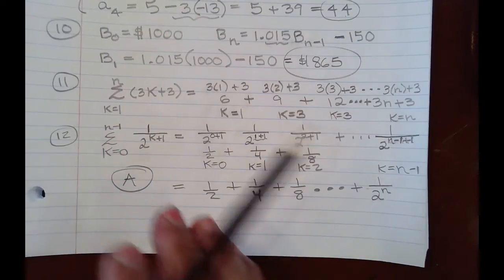Okay, that takes us all the way to number 12. We're still in section 12.1. They go all the way up to number 19.